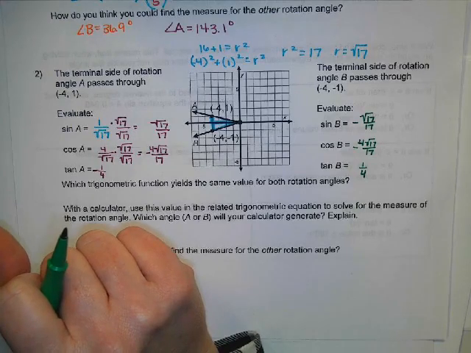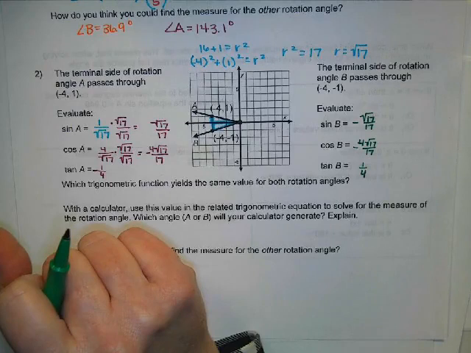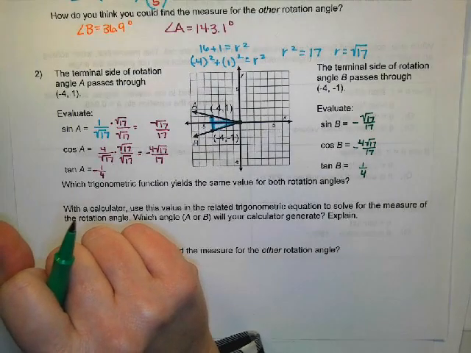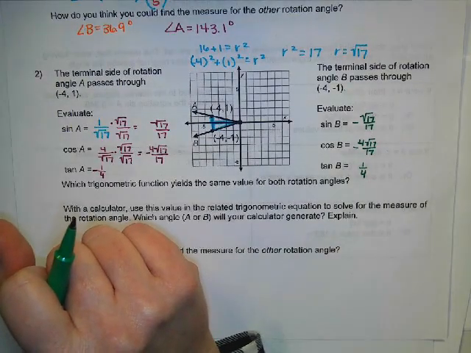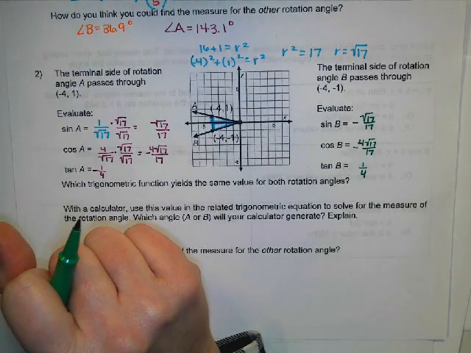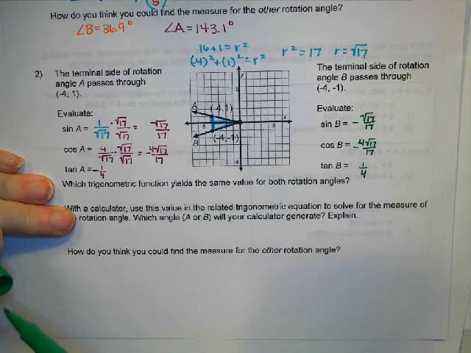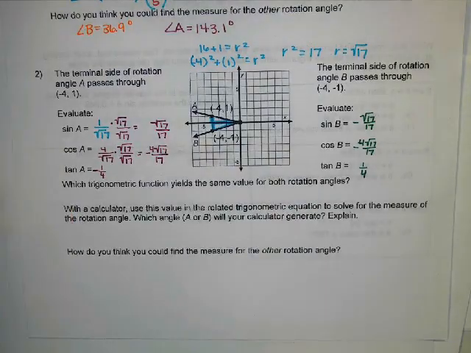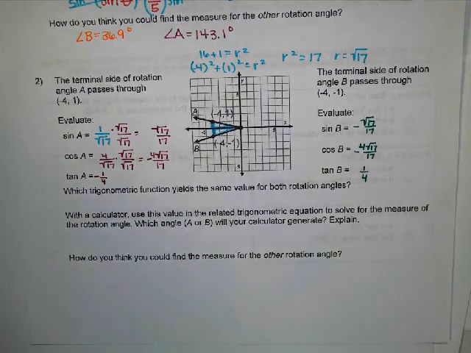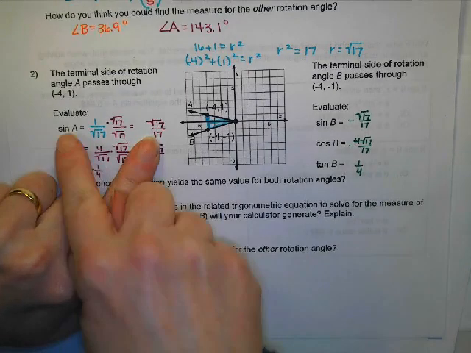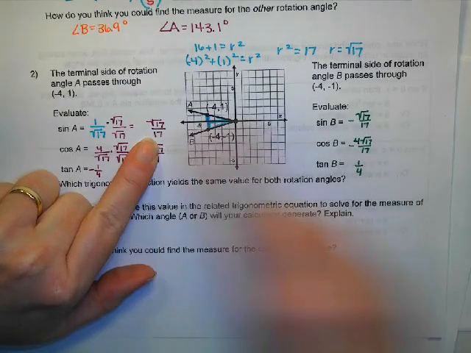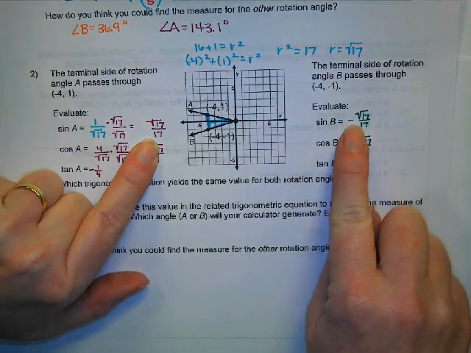Okay, so on number 2, which ratio do they both share exactly? Has to be exactly the same. Sine, cosine, or tangent? Well, we'll look at them one at a time. Sine A is square root of 17 over 17, where sine B is negative square root of 17 over 17.